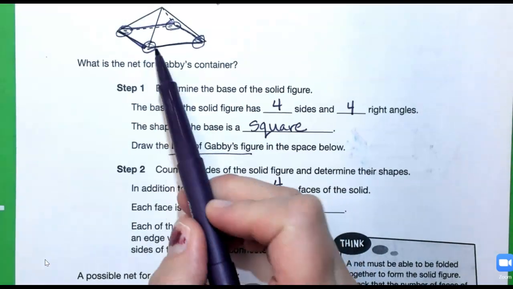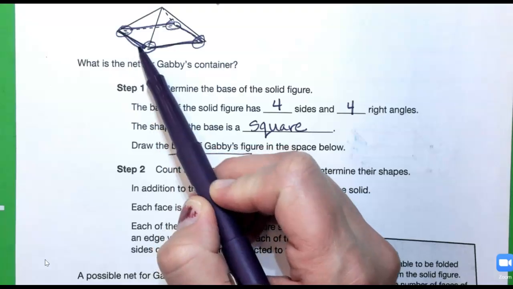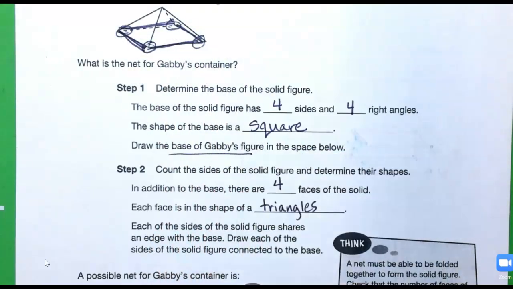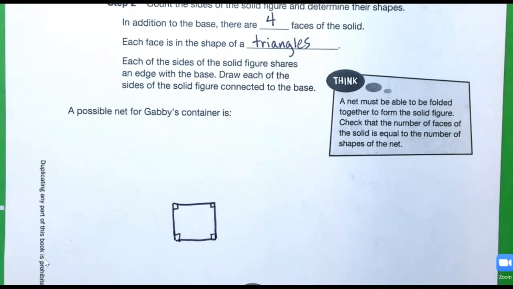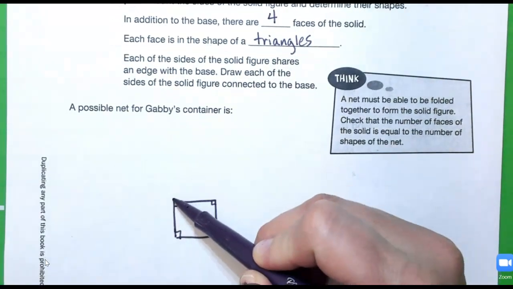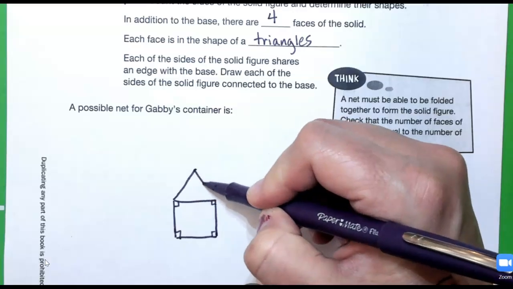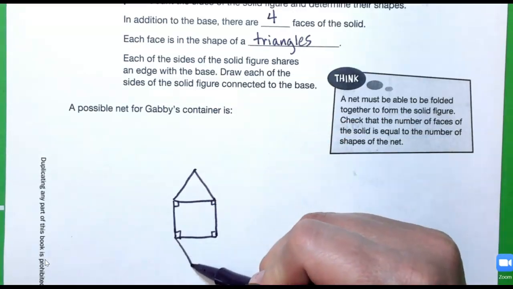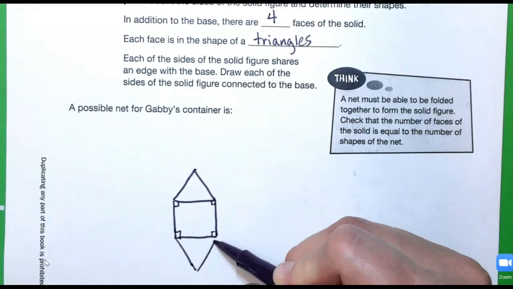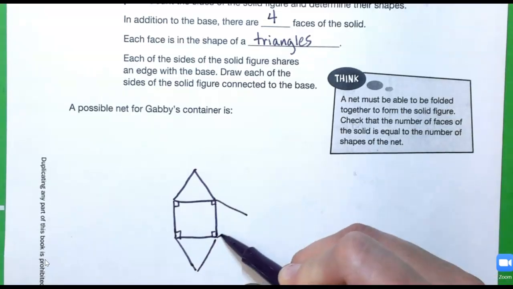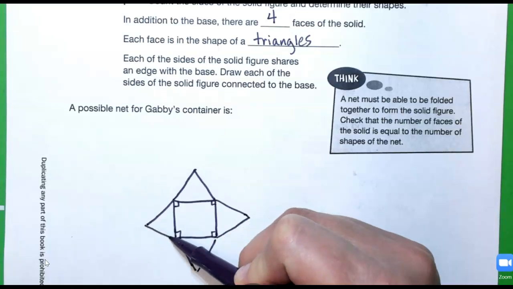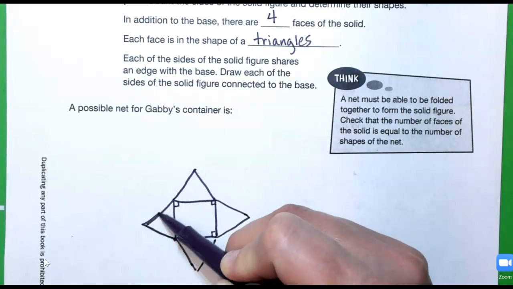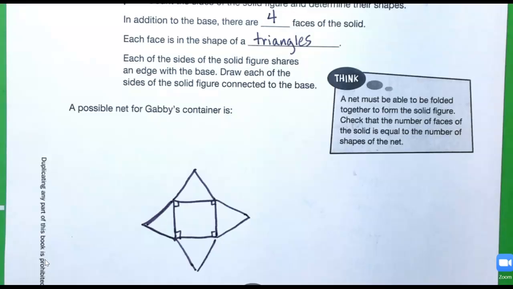Now each triangle is attached to a side of my base, so when I go to draw this, I'm going to make sure that I attach a triangle to each side of my square. It's going to look a little bit like a star with these triangles going around the base here. And that's how we draw a net.